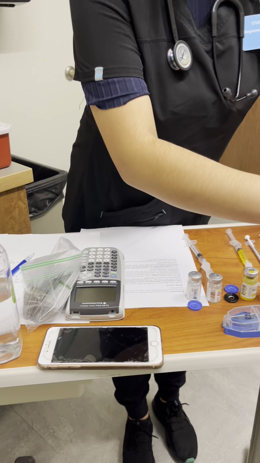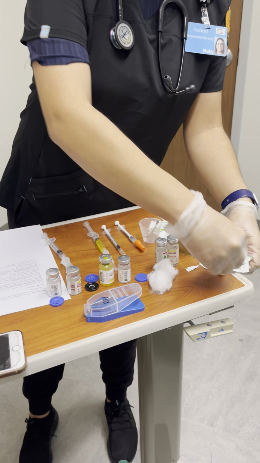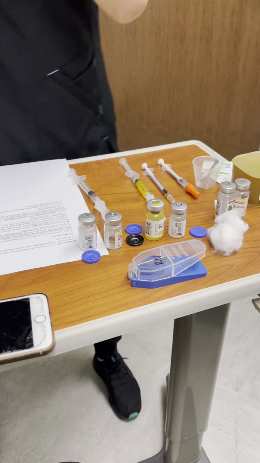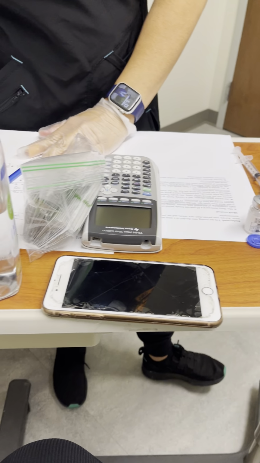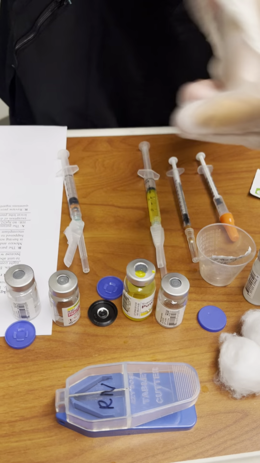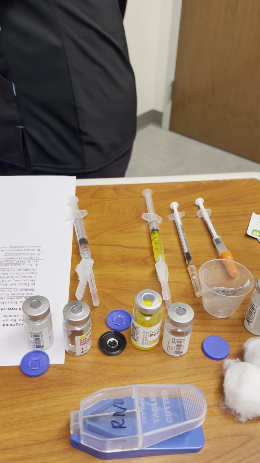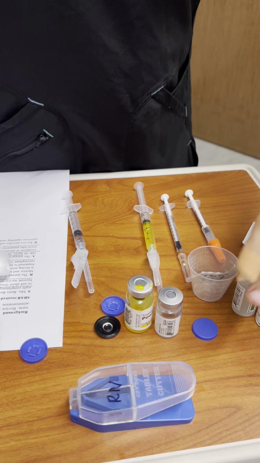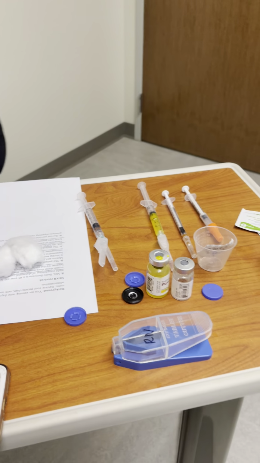I'm gonna go ahead and clean all this up. One more thing I didn't check was the allergies of the patient in the MAR. I want to make sure they have no allergies, and they don't. So I'm gonna clean all this, put this away, take off my gloves, and go into the patient's room to administer these medications.